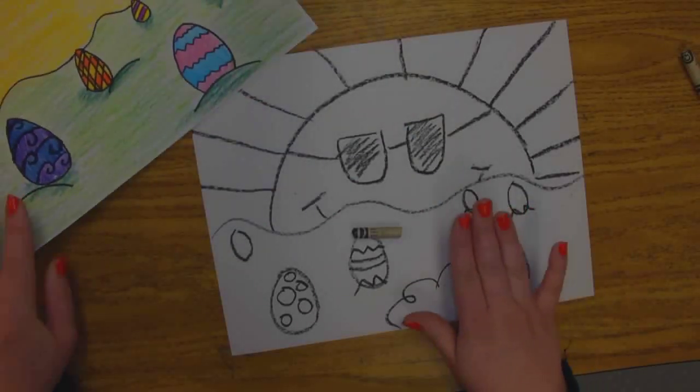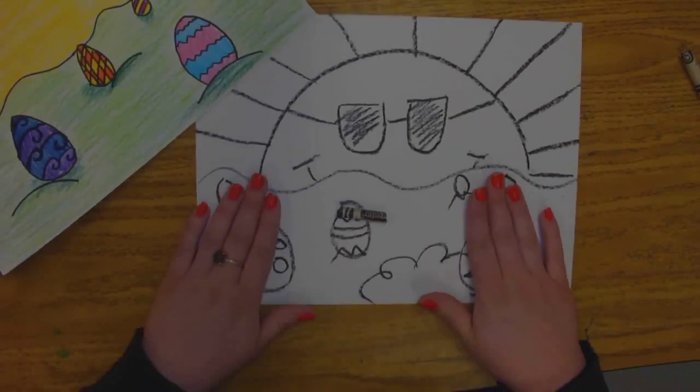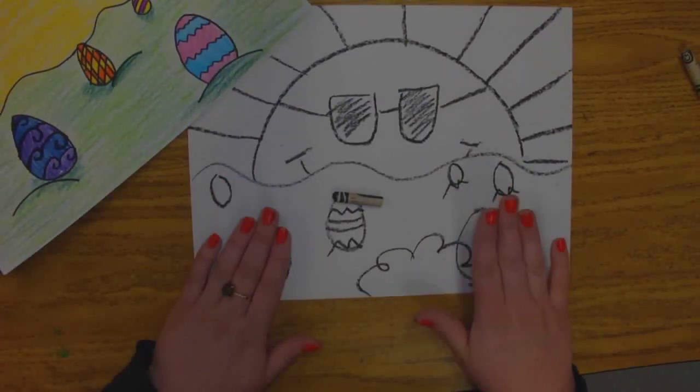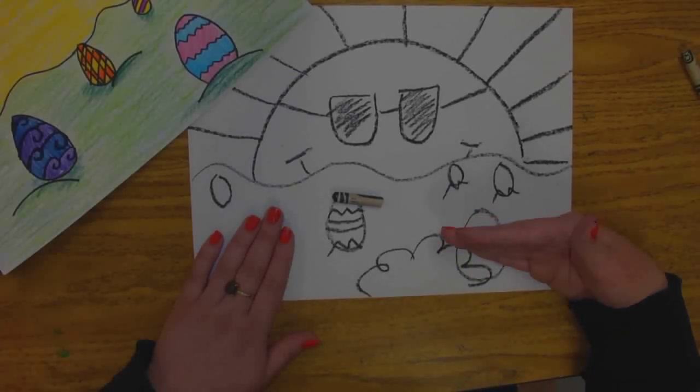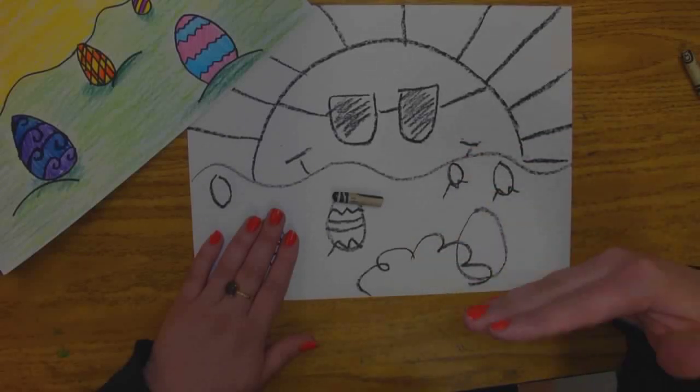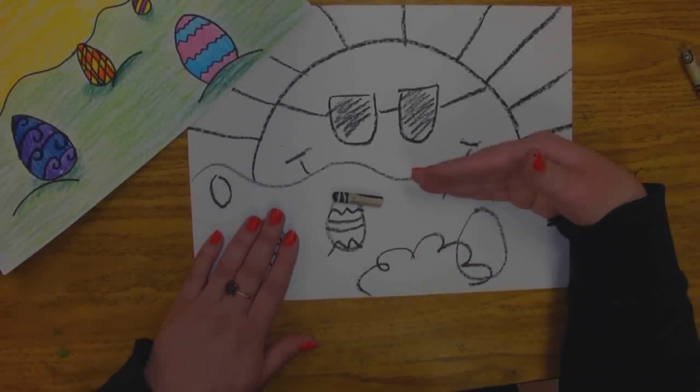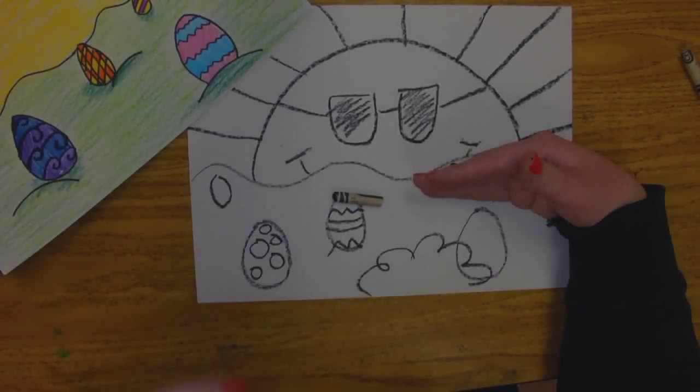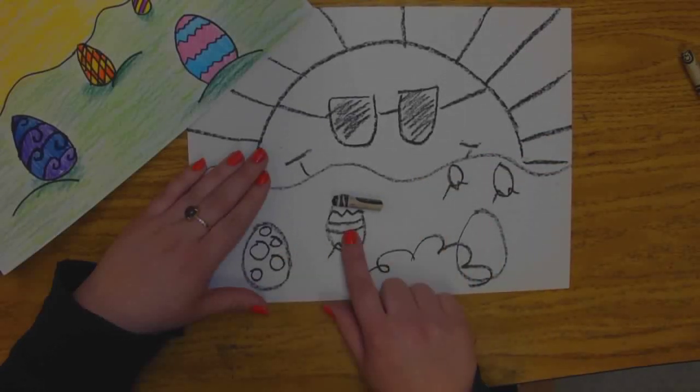The big thing about this is how well you chose to do the things in the front bigger and farther away get smaller. I want to see that difference between large and small. I also want to see how well you're making your designs and your eggs.